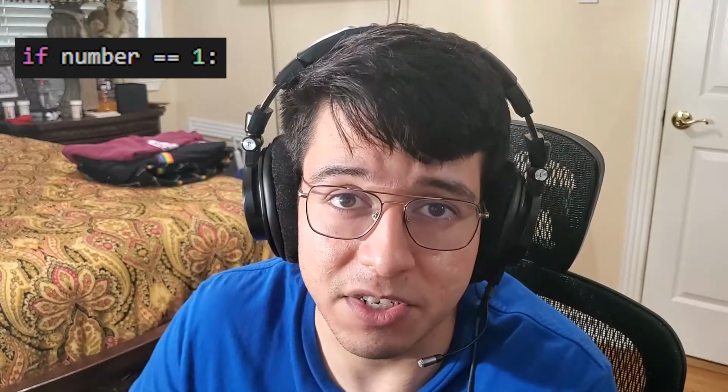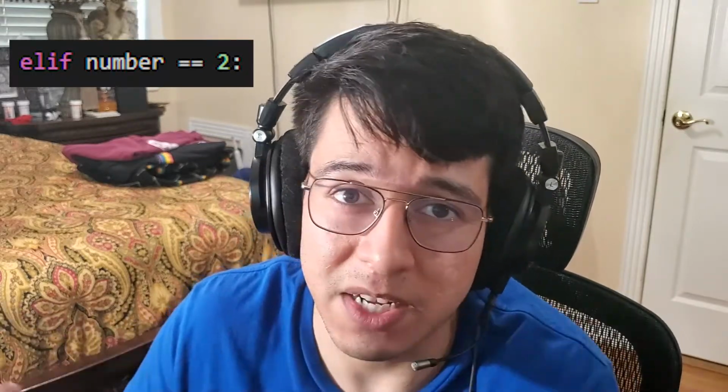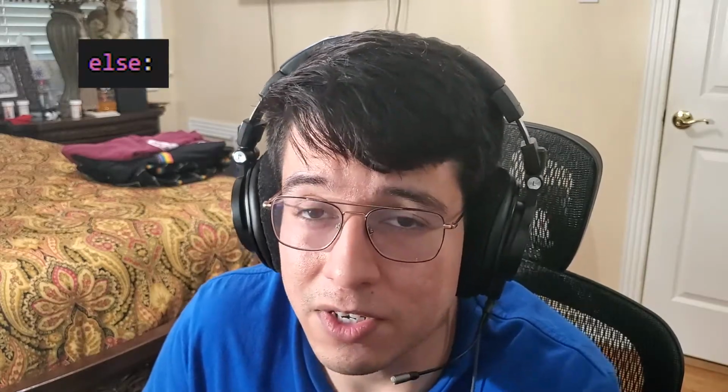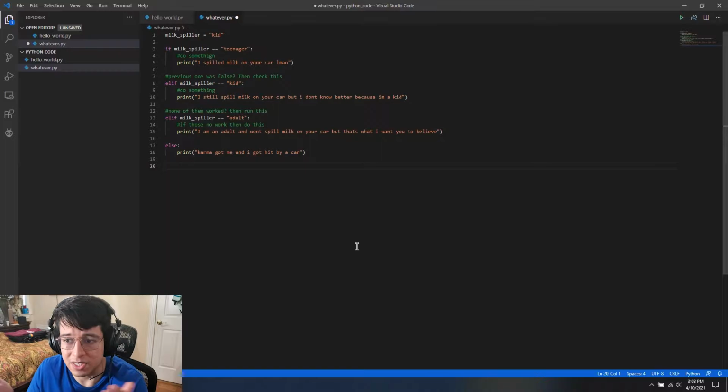Also, do note, if you want to make a conditional statement, you always have to start with an if statement. That is the foundation of it. And you can only have one of those. If you want to add to it, you can put else if statements, elif statements, and you can have as many as you want of those, or none at all. And for an else statement, you can only have one, or you can have none. There's no in between.